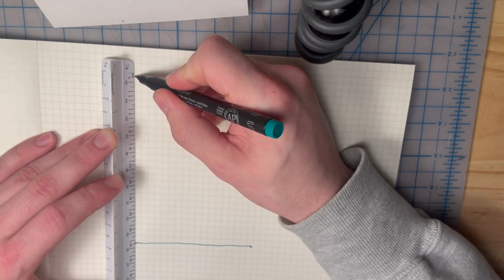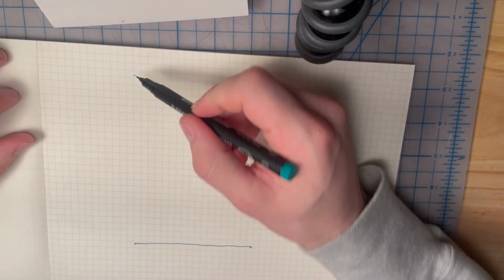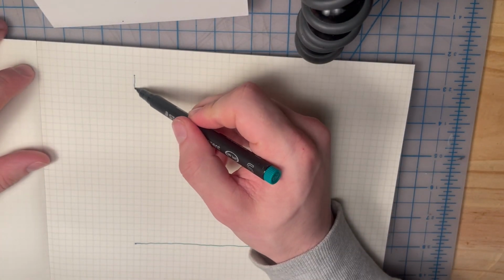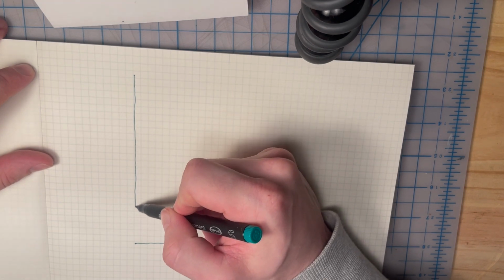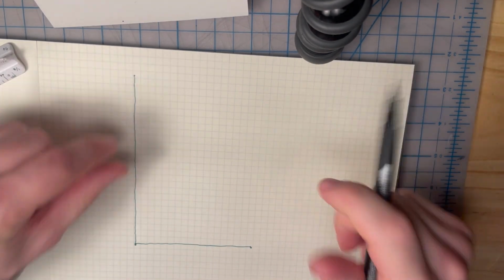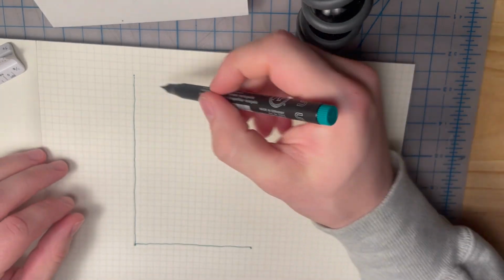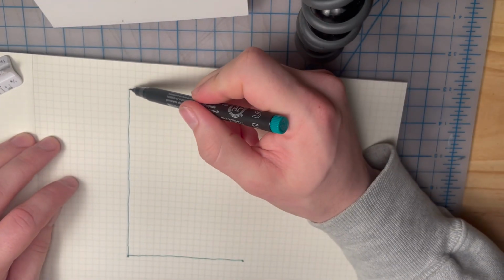And I'll make a mark at 6 inches. Okay. All right, now using your parallel bar and your triangle, you could just kind of finish this thing out. So I'll go ahead and do that.